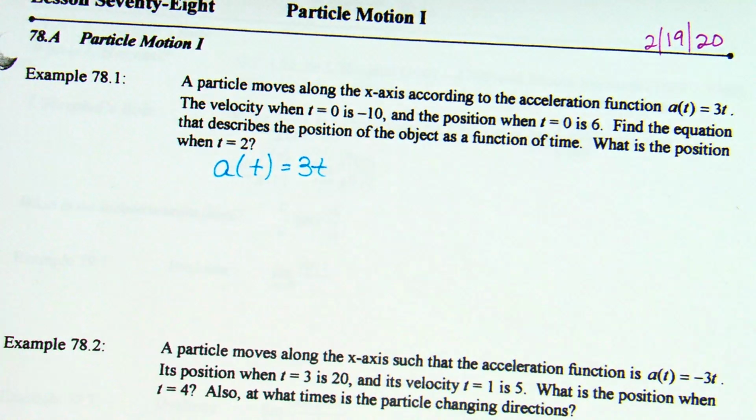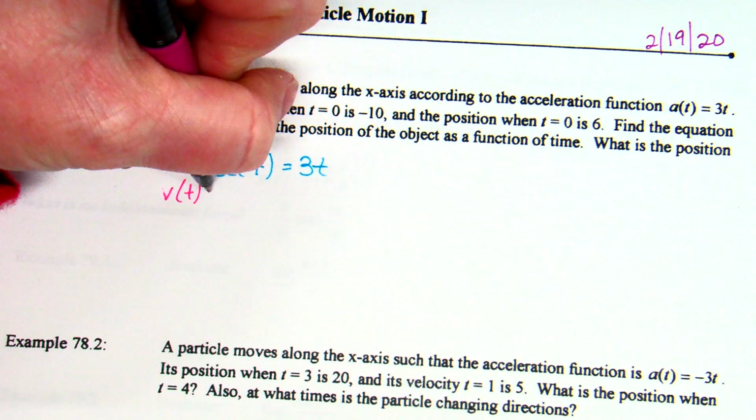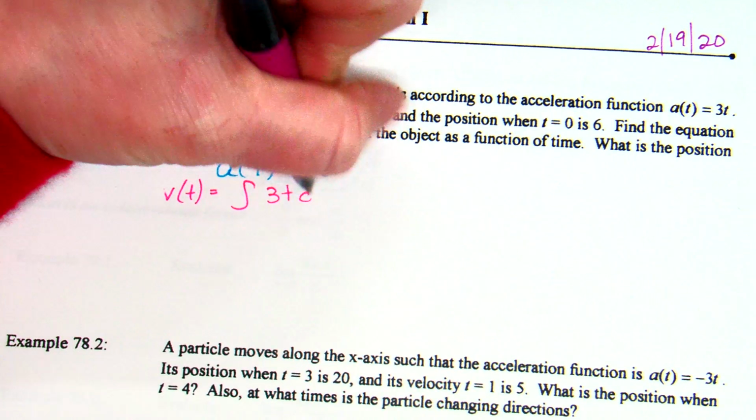What can we find from acceleration? Velocity. How do we find velocity? Normally we'd take the derivative to get to acceleration, so to go backwards, we're going to do the reverse. So v of t, velocity, is the integral of 3t dt.